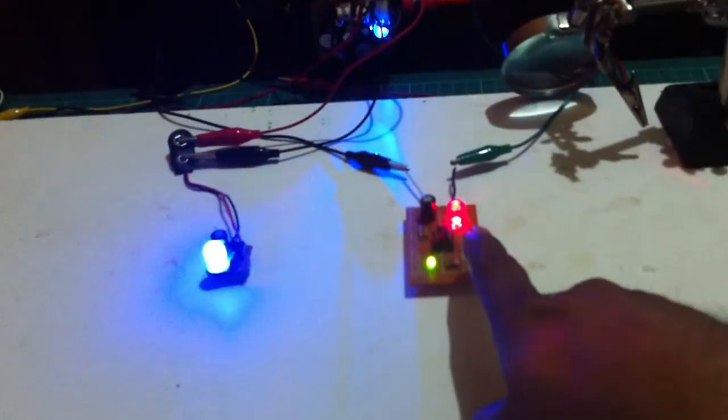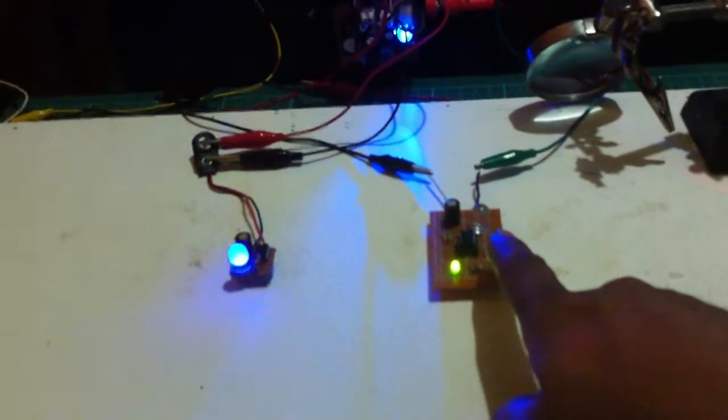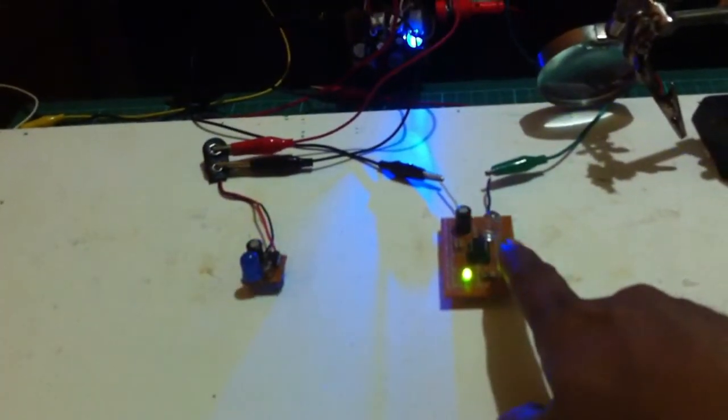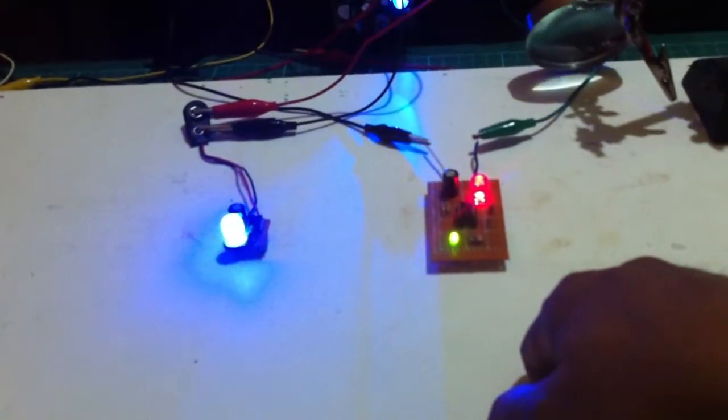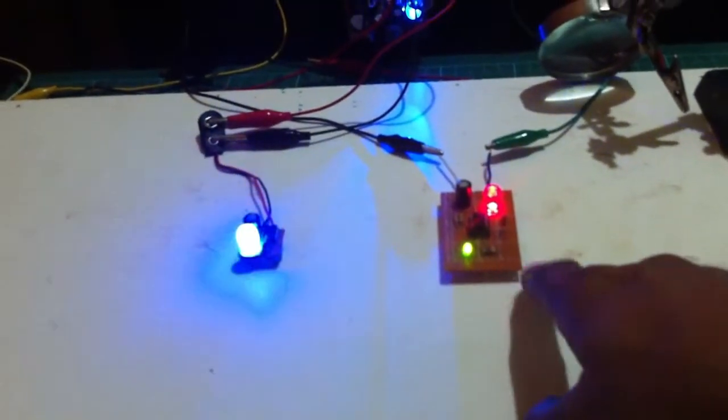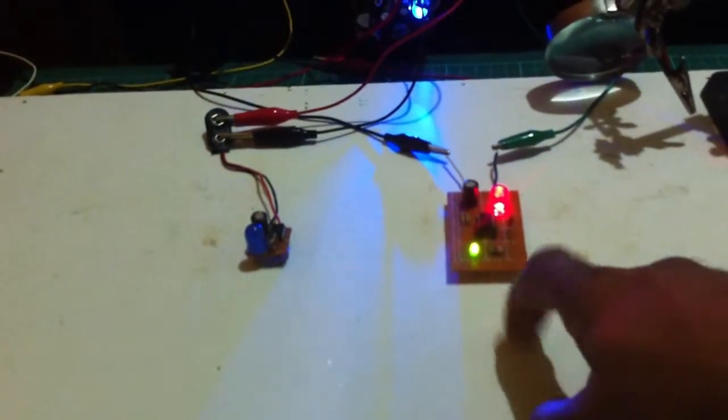So in conclusion, the ones responsible for the flashing of the LED are the capacitor and the resistor, and it depends on the value of the two. When you change the value, it has different blinking characteristics.